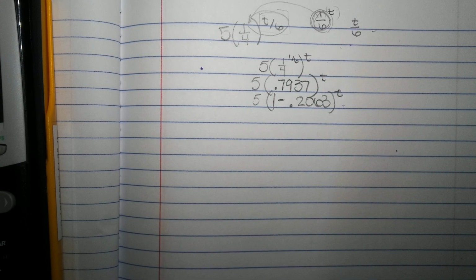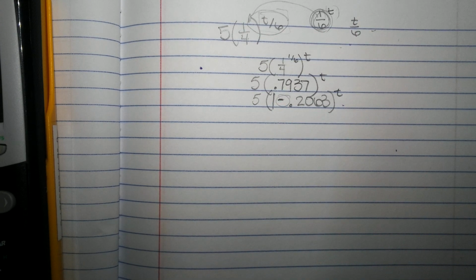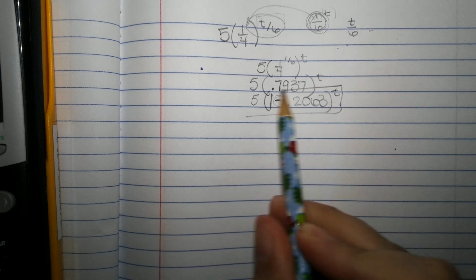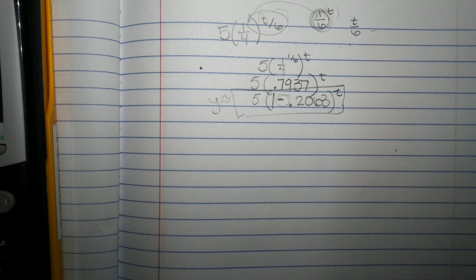Okay, and then it asked for, let me look. It would be decay because it's subtracting. The rewritten function is this, y is approximately. And then we already talked about it being decay.